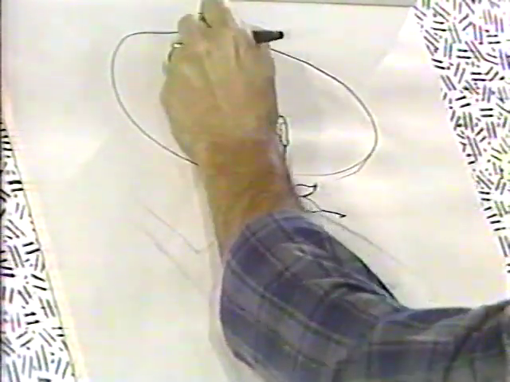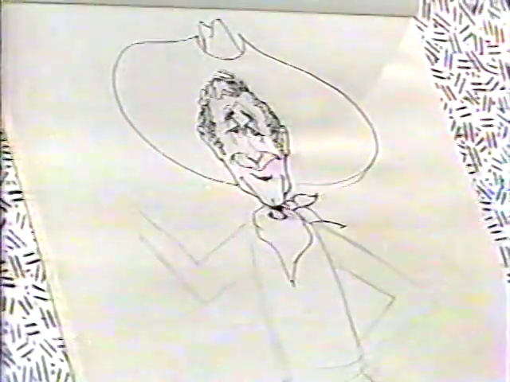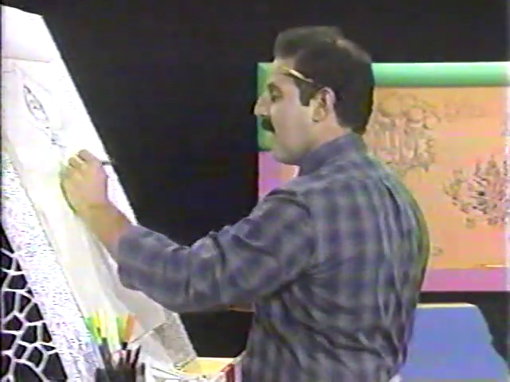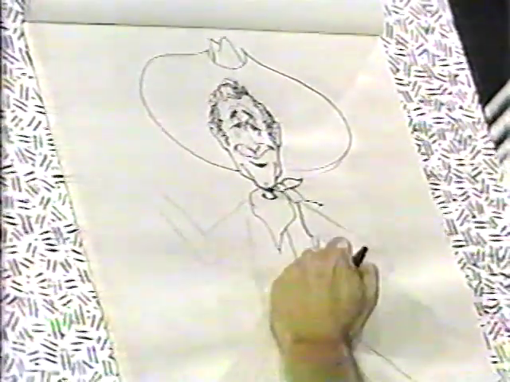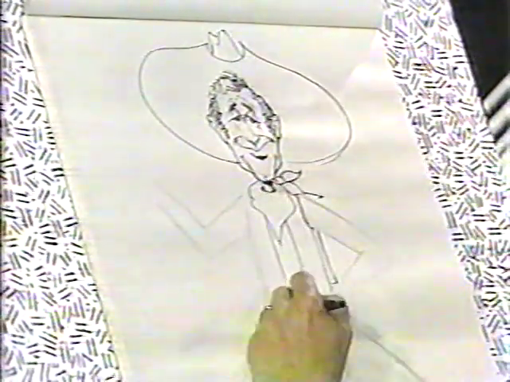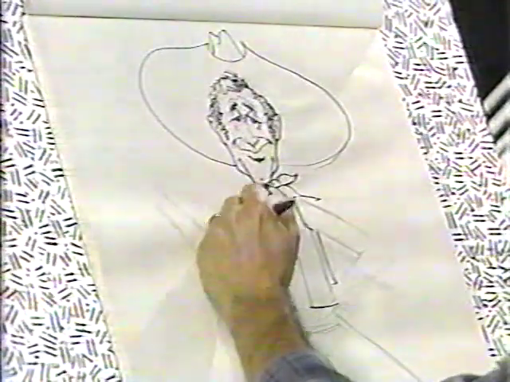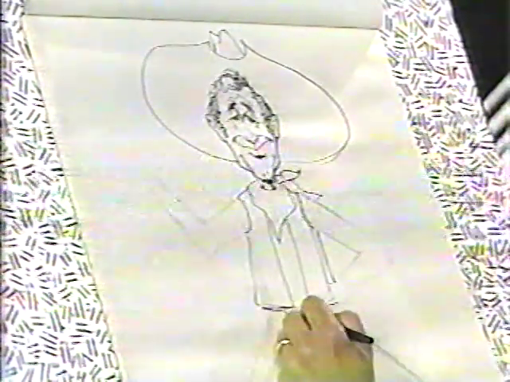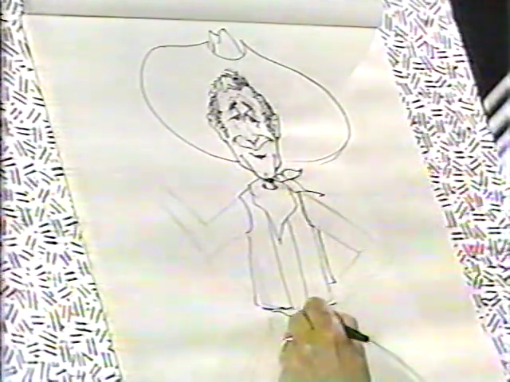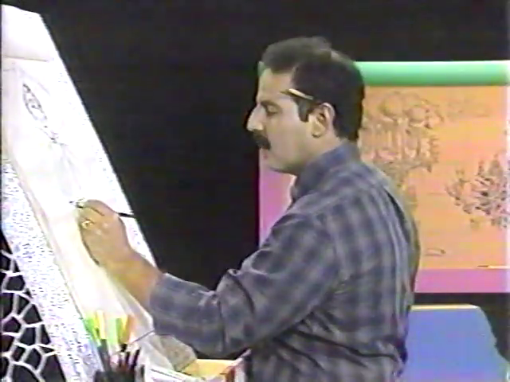I think, if you haven't guessed by now, it's a cowboy. We've got this, let's give him a vest. Clothing's very important. You know, when you read books or go to the movies or watch TV, you sort of make records in your mind of the things that you see, what these particular things look like.